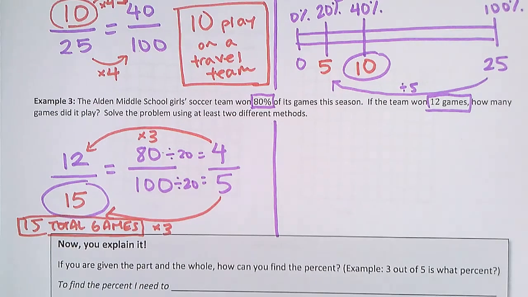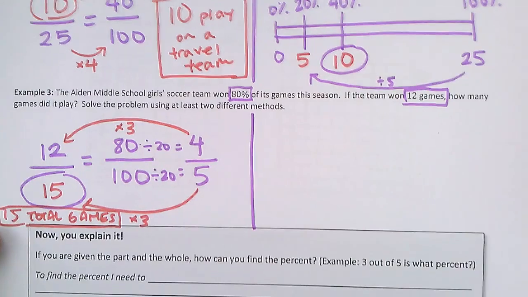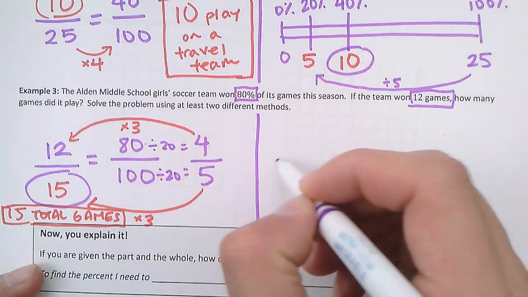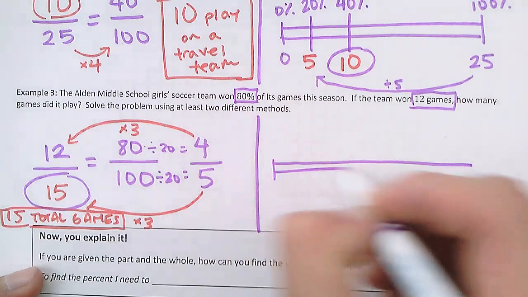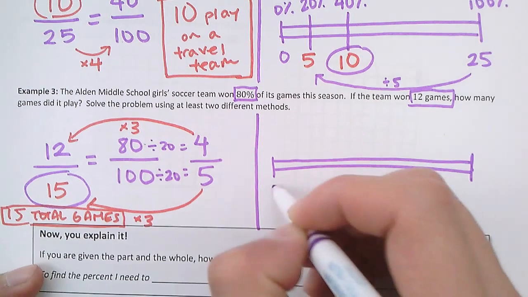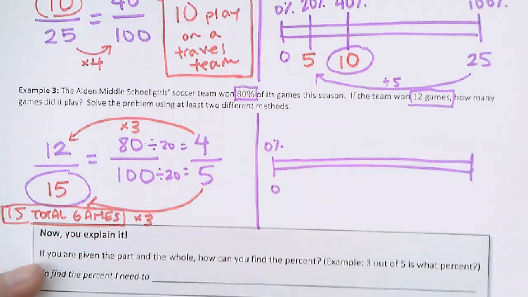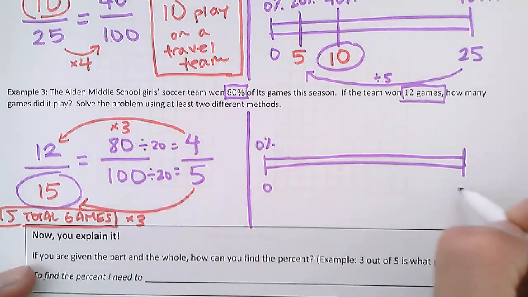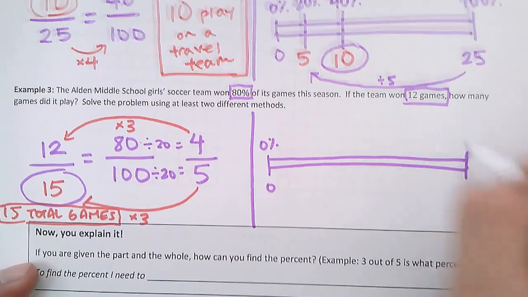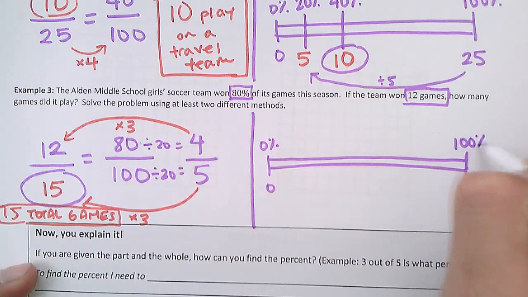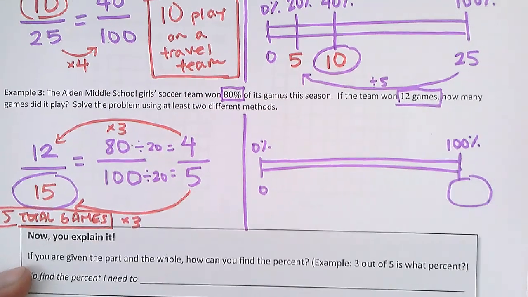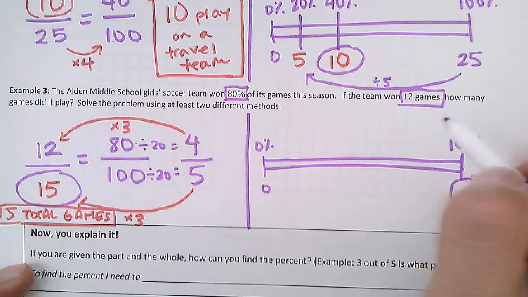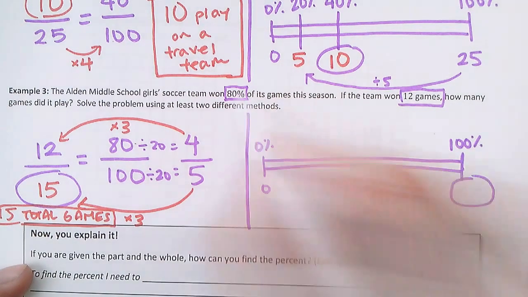All right, and now let's try going the other way. Or not going the other way, but drawing a diagram. We have a double number line, 0 and 0%. And we are trying to figure out what the whole is. What is 100%? And we know that 12 games was 80%.